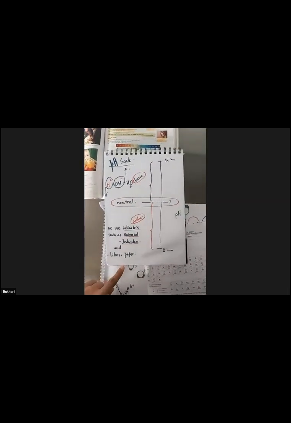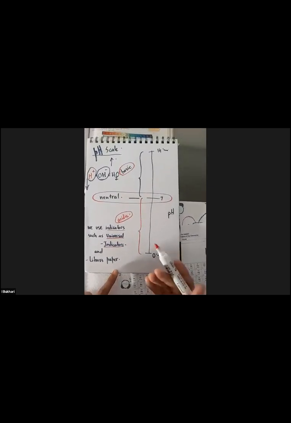Another indicator that we use is litmus paper. Litmus paper is easy. In acidic, it gives you pink. In basic or alkaline, it gives you blue.